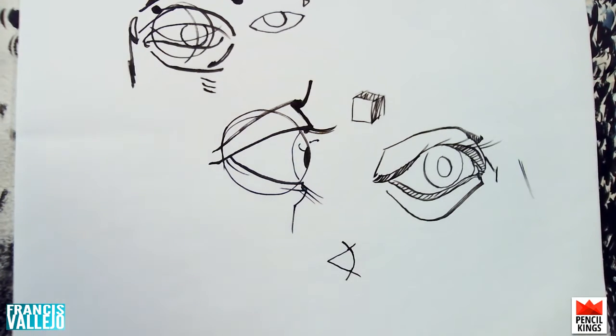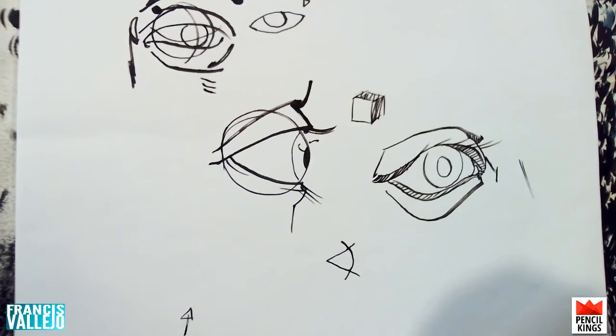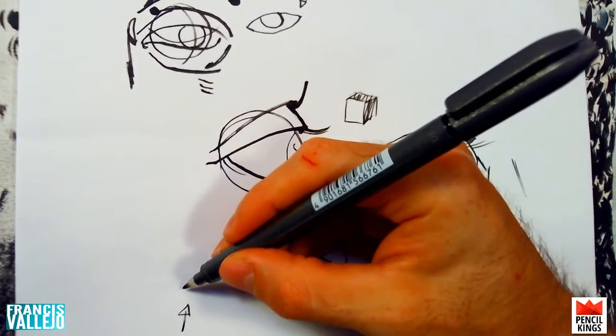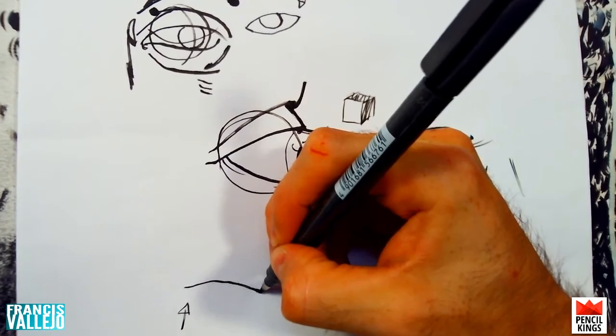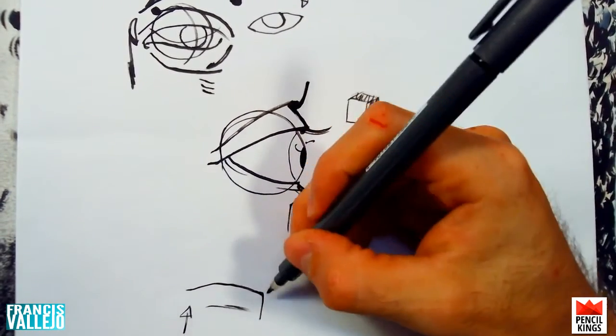So what happens if we look at this from another angle, perhaps from an angle looking up? So we're looking up at the eye right here. So that's going to look like, let's see, so we have the bottom lid here, suggestion of a plane change.